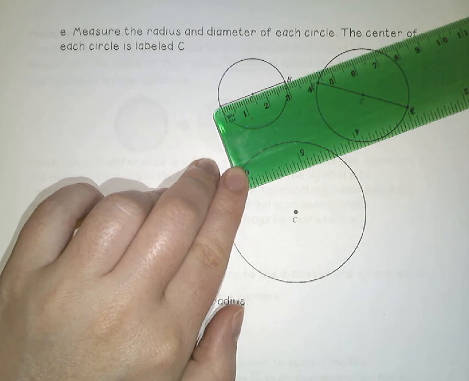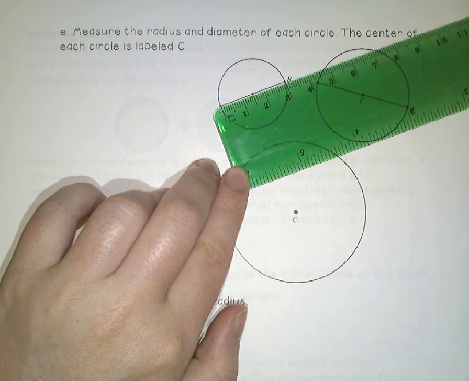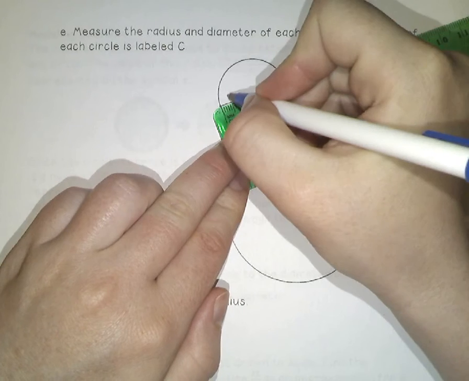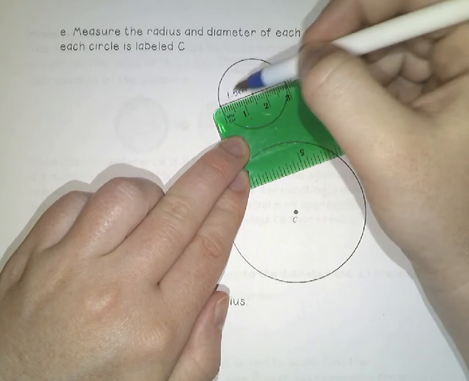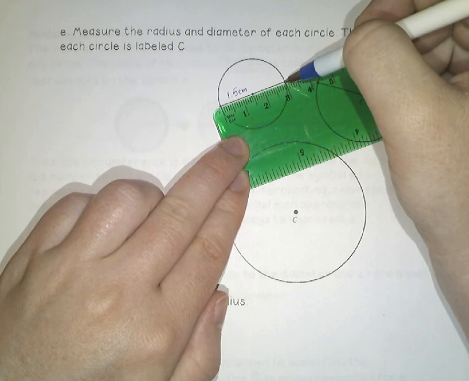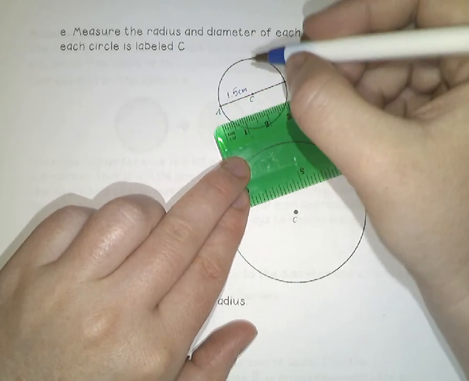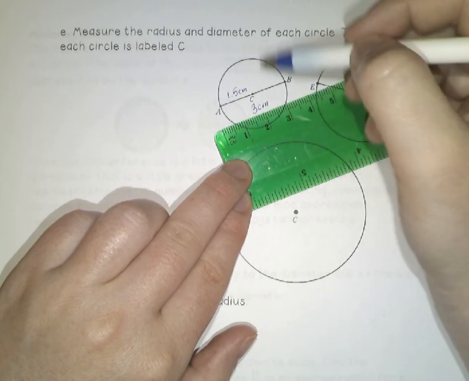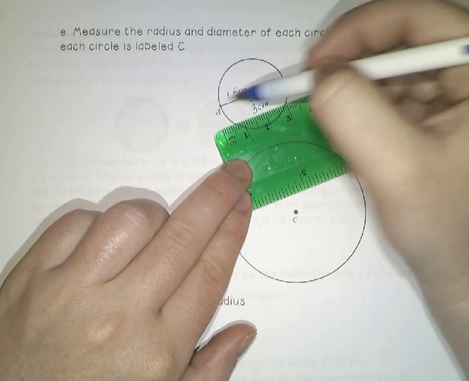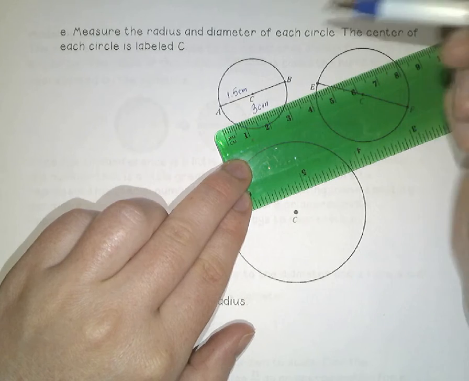And if I measure the diameter, it will be exactly 3 centimeters. So see how the diameter is twice as long as the radius?